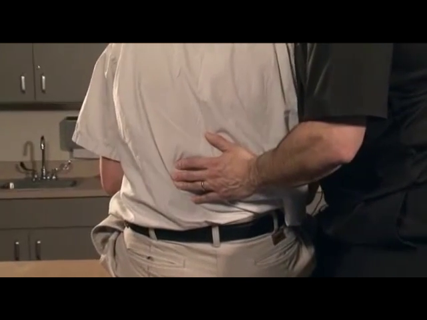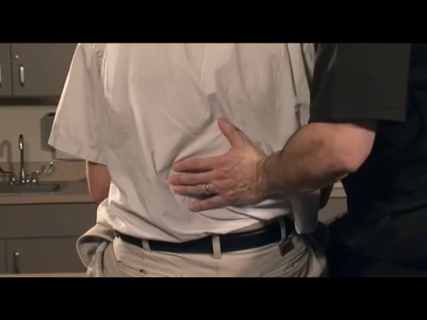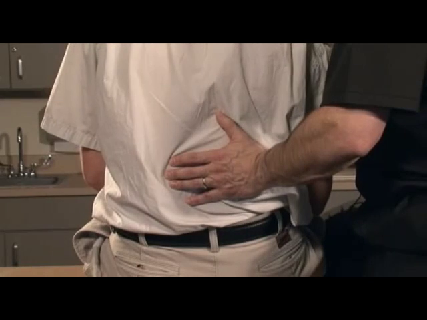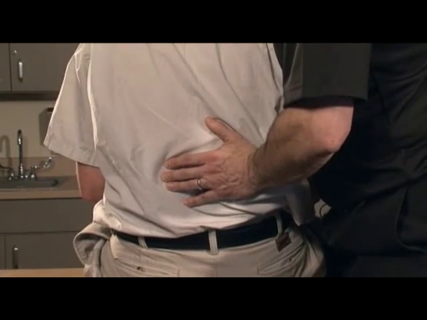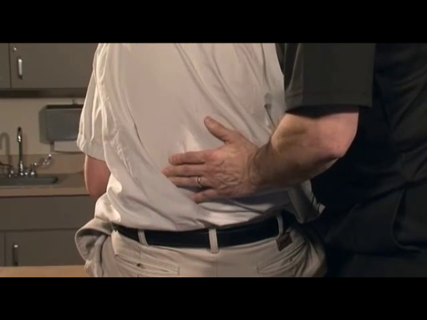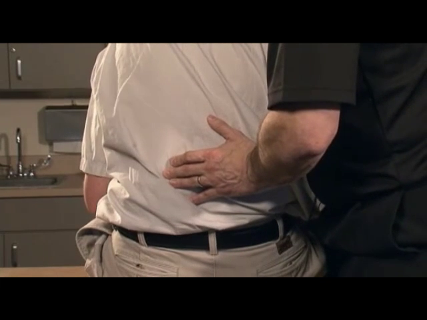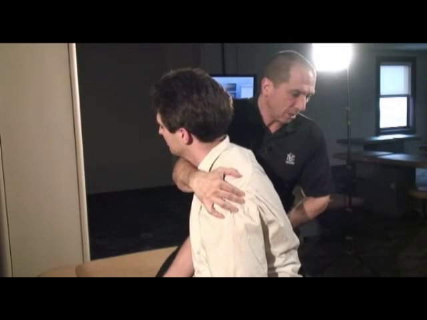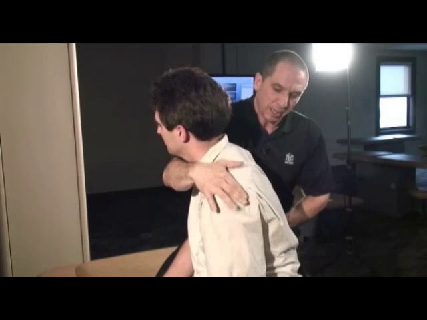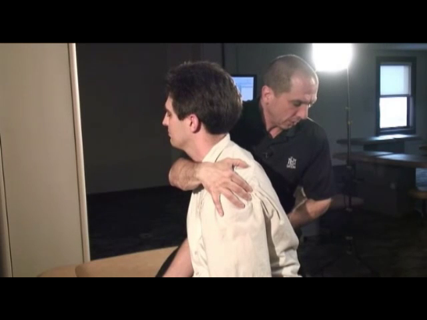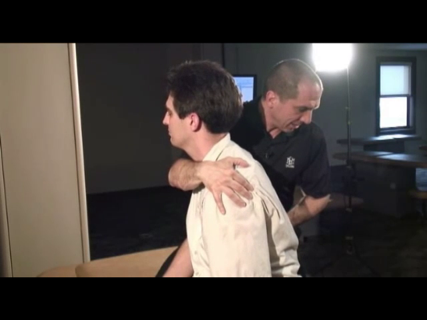Remember that he's got a rotation to the left and a side bending to the right. So what am I going to do? I'm going to rotate him to the right all the way down till I get to that, and then I'm going to side bend him to the left until I feel that tissue engage, and then say, go ahead and sit up right against me. Go ahead and sit yourself towards the ceiling.